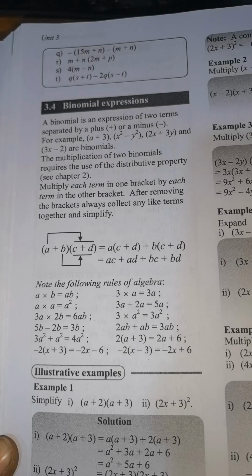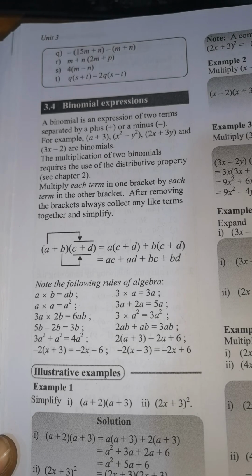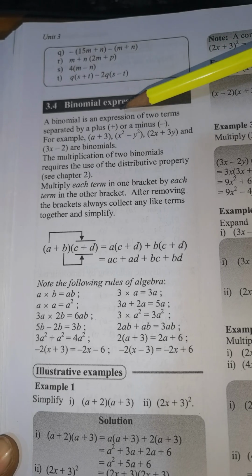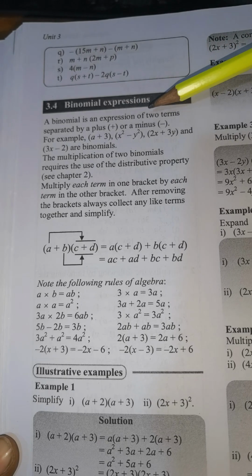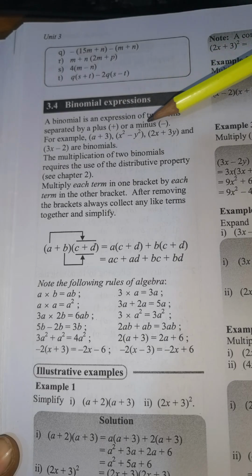So binomial means bi means 2, or di means 2. So here we are talking about binomial. So we are talking about two different expressions being separated by an operator, either the addition sign or the subtraction sign, right? So by now you know what algebraic expressions are. We have looked at the like terms and unlike terms, so we are building on that block. Here we are saying that a binomial expression is of two terms separated by a plus or a minus.